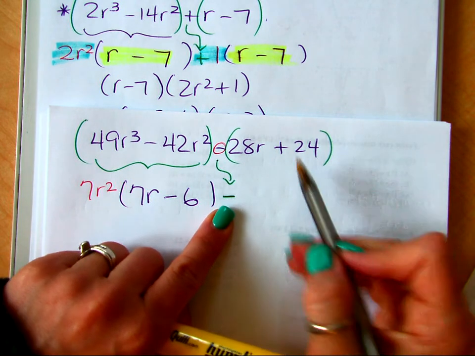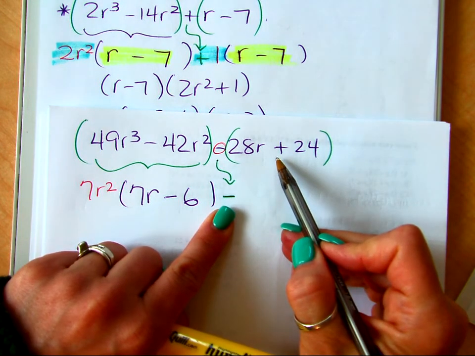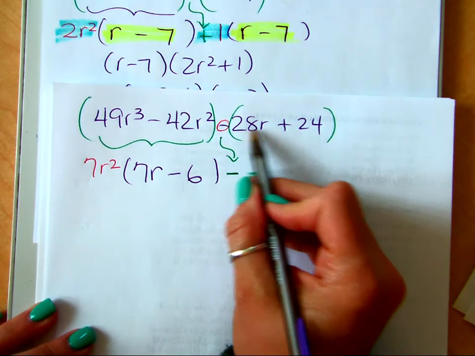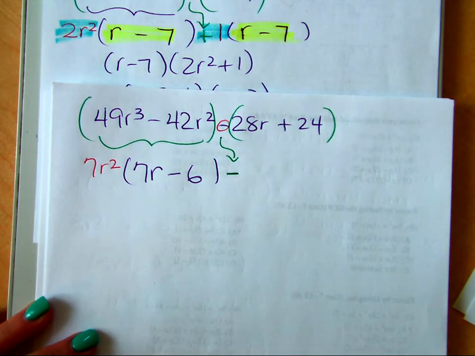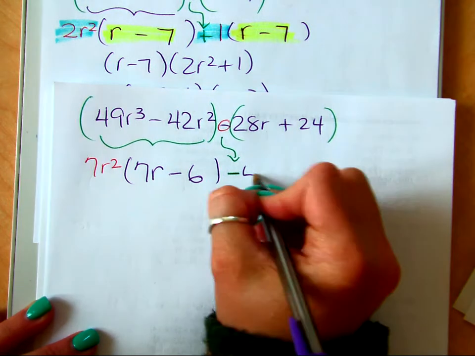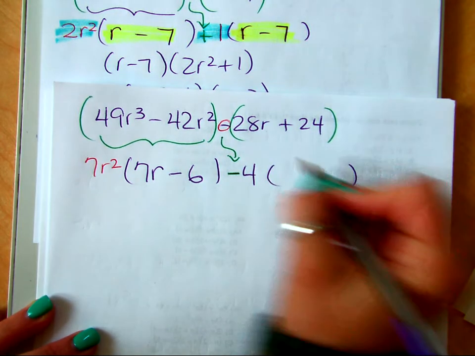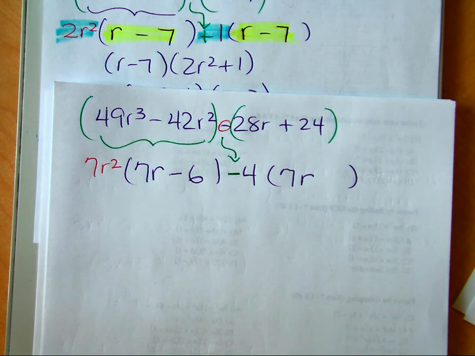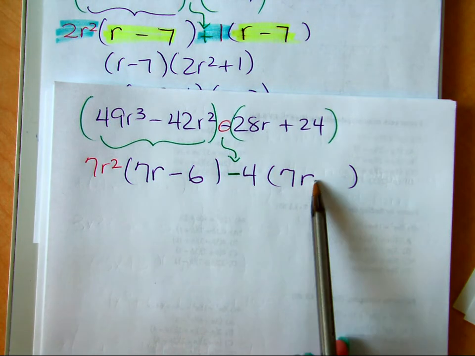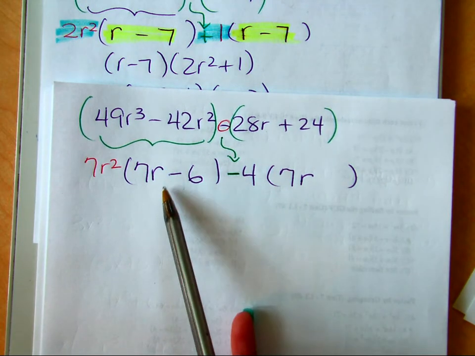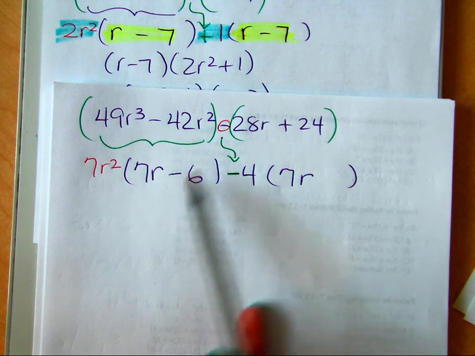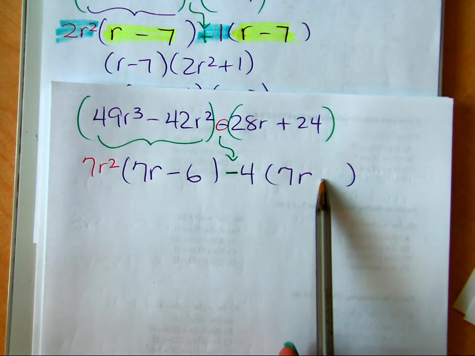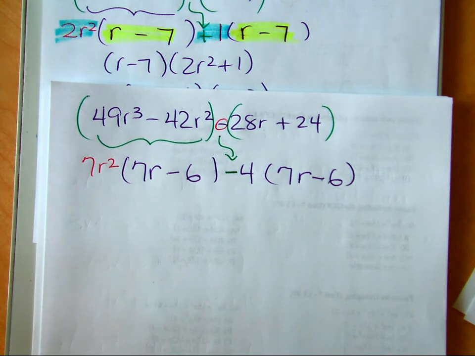What does it do to the signs on the inside when you factored a negative out? It changed it, didn't it? So what does a 28R and a 24 have in common? A 4. And then this is going to give me my 7R. And now look, I know that this parenthesis needs to match this parenthesis, and this parenthesis is a minus 6. Didn't I say when you pull a negative out that changes anyway? So that's why it ends up matching.